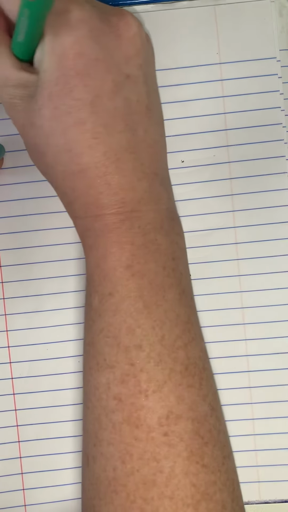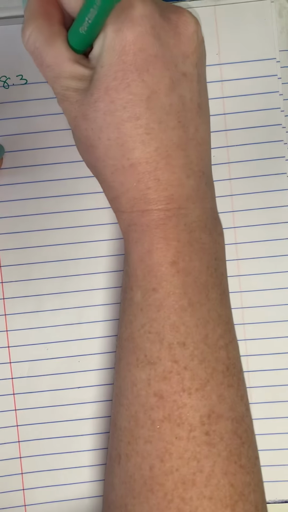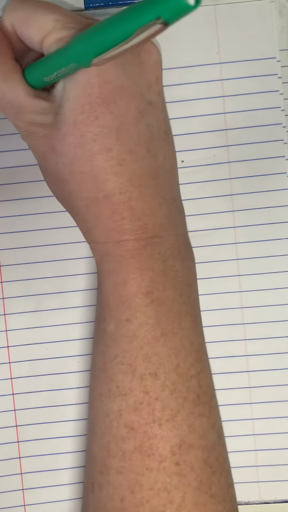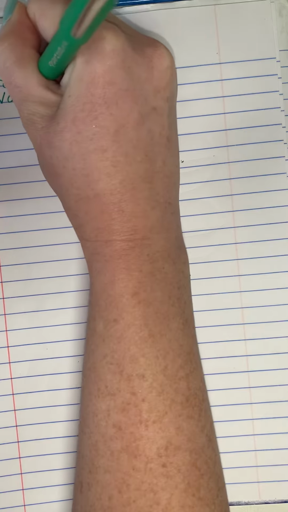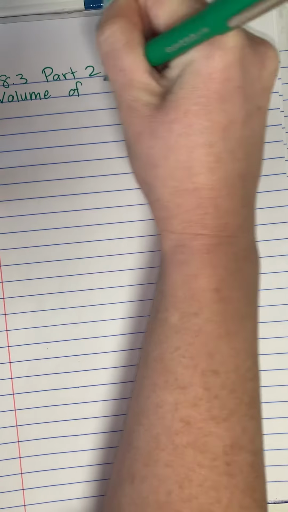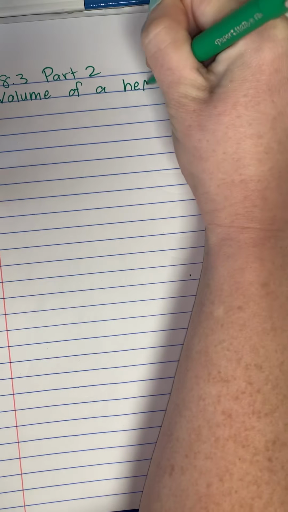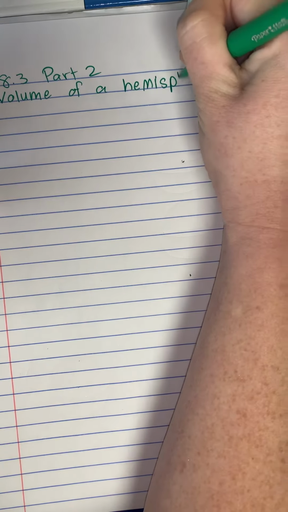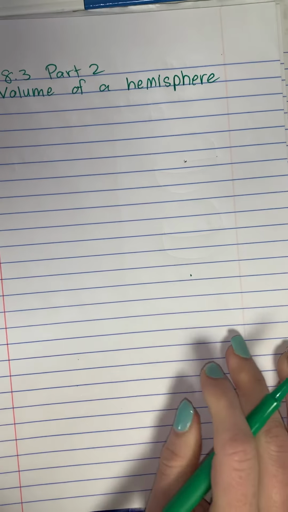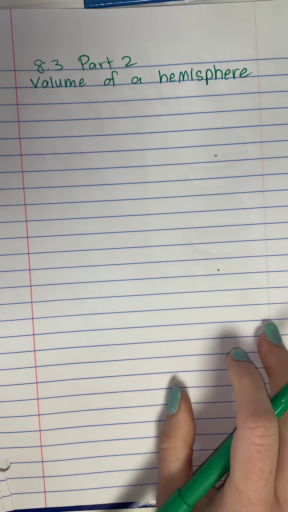Hello everyone, this is 8.3 part 2. We're still working with volume, only this time it is volume of a hemisphere. How do you find the volume of a hemisphere is our key question today.